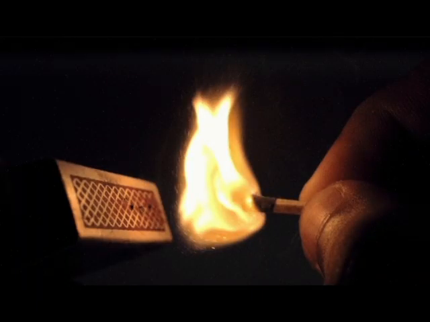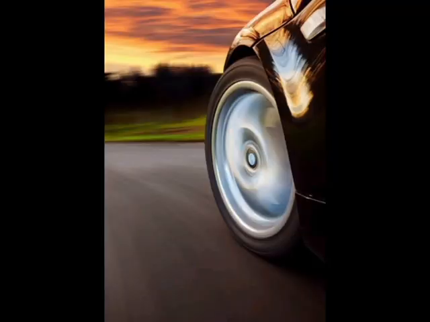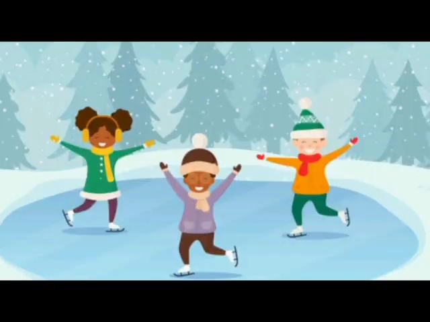When you light a matchstick, you slide the stick on the surface of the matchbox, so it is sliding friction. Here is a portion of a tire moving on a road. The tire is rolling, so the friction caused here is rolling friction. See, there are a lot of children playing ice skating. Here, the surfaces are sliding over one another, so this is an example of sliding friction.